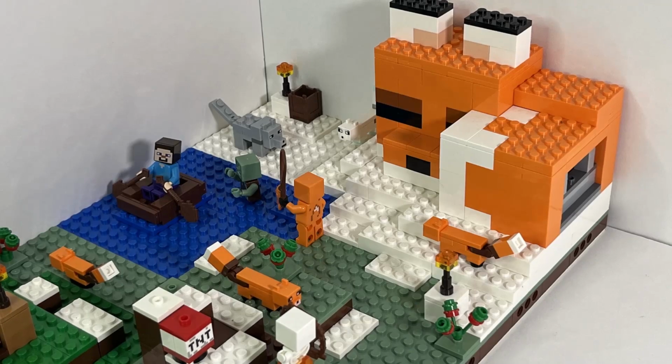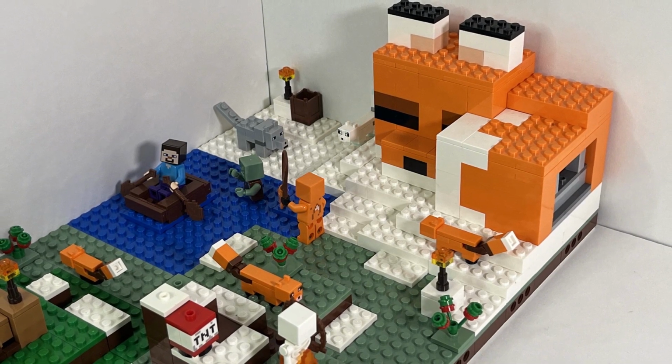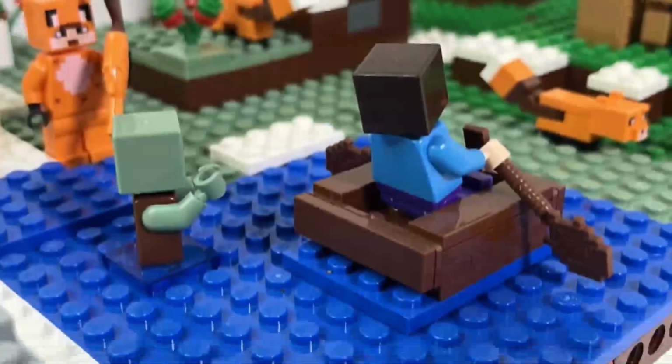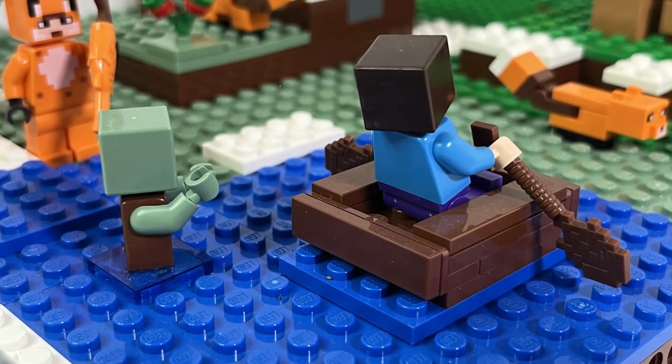From this point forward, I plan to incorporate this level of detail, if not more, as I continue to grow and refine my skills as a builder.